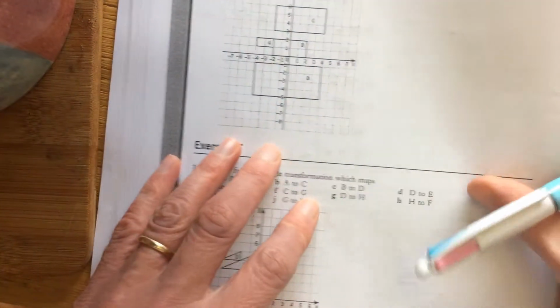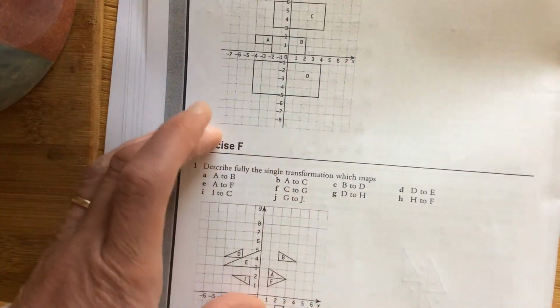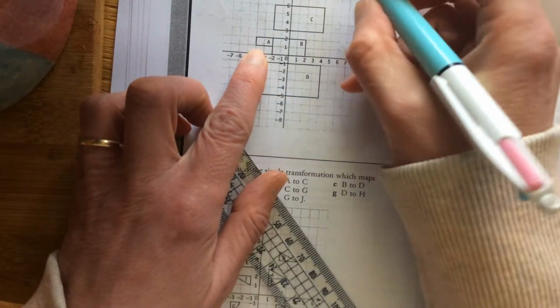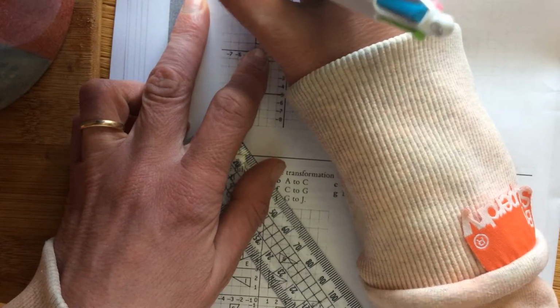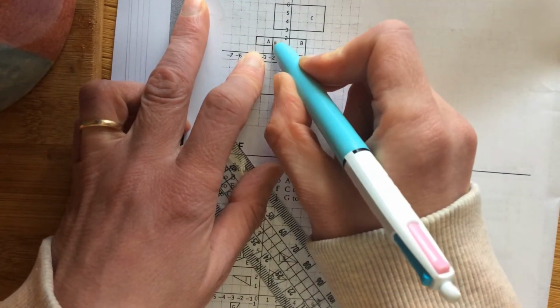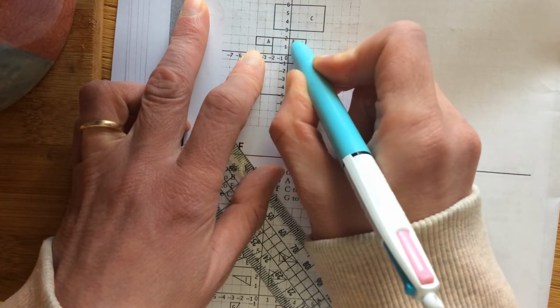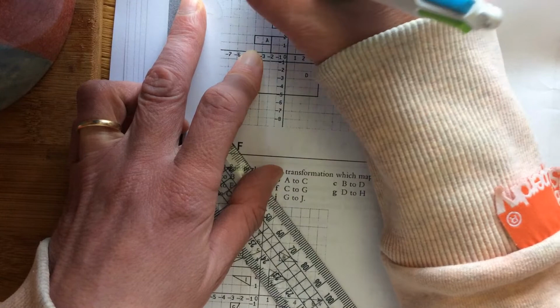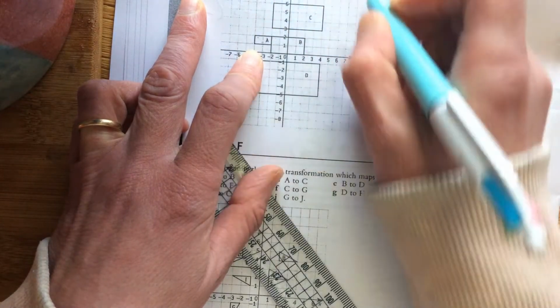Just turn over the page and have a wee look at these few over the page. I've got to show you different wee bits and pieces here. A to B. It's an enlargement. Okay. See the way it's double, like that side's 2, this one's 4. So it's an enlargement of scale factor 2, because it's doubled.